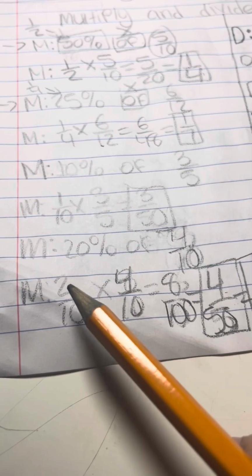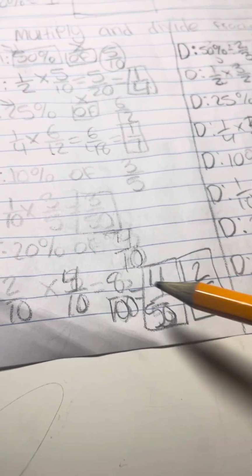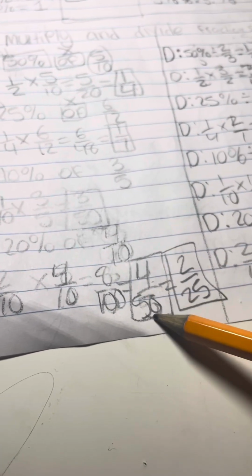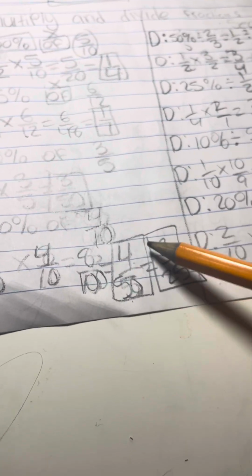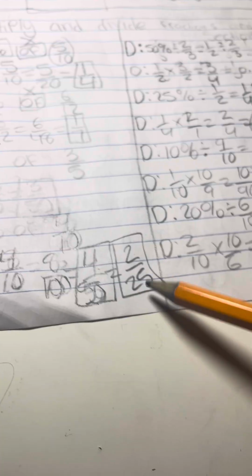But following through, 2 times 4, 8, 10 times 10, 100. Now, this is pretty big, but we can still reduce by 2, 4, 100 divided by 2, 50. And we can reduce by 2 again, 4 divided by 2, 2, 50 divided by 2, 25. So we would get 2/25. Sorry about that one. Now let's go to dividing fractions.